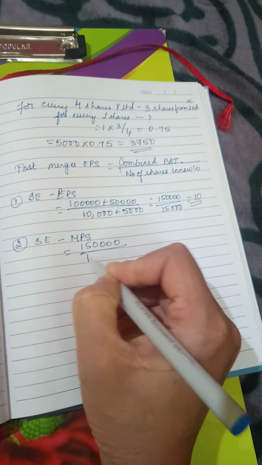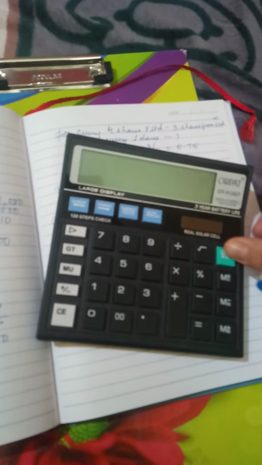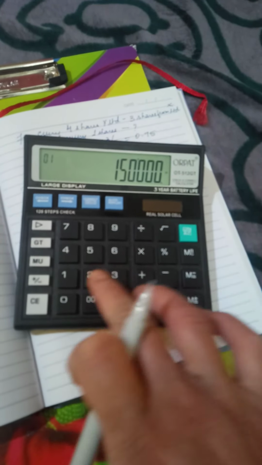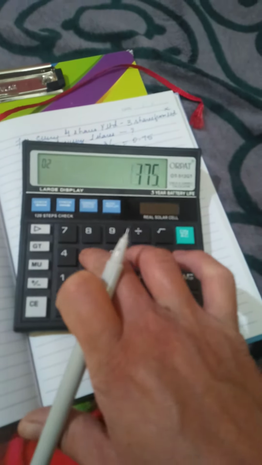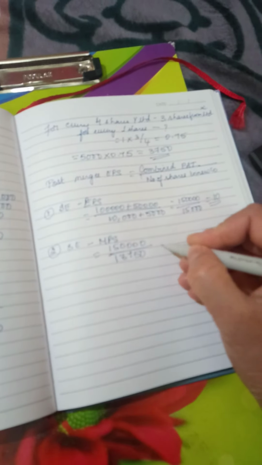So it will be 13,750. 1 lakh 50,000 divided by 13,750, 10.9 per share.